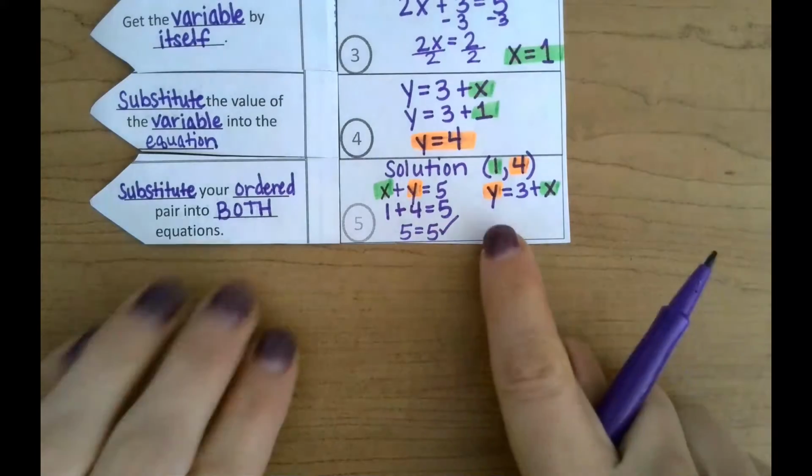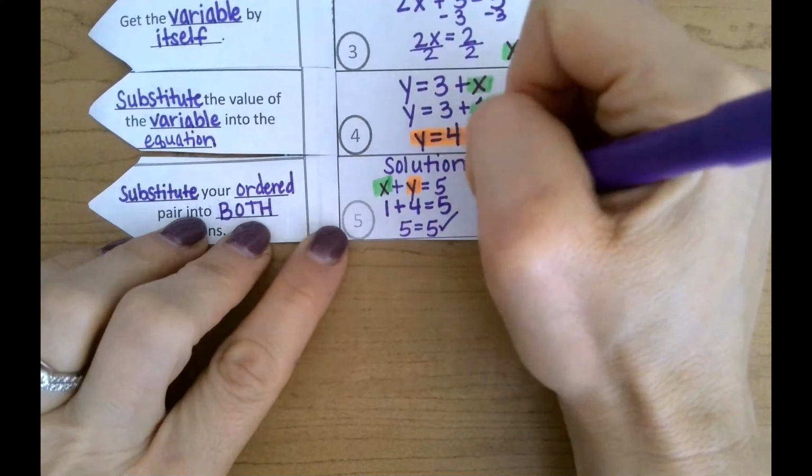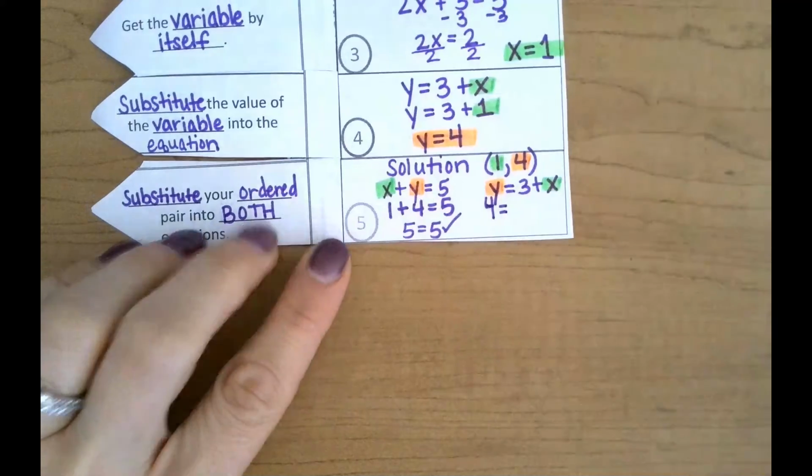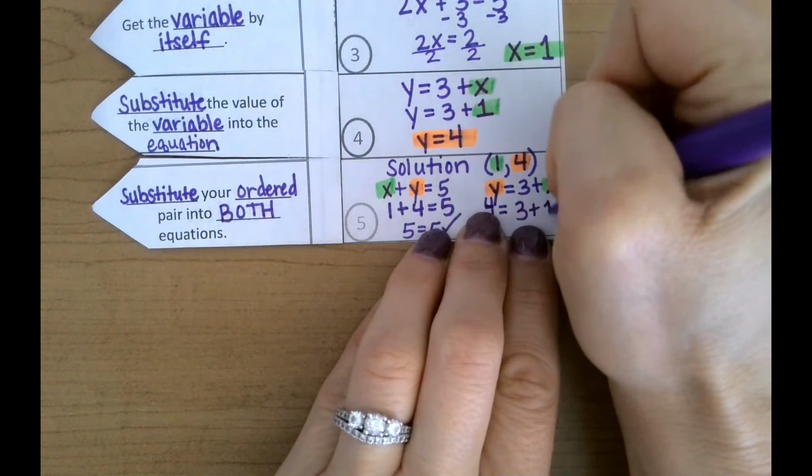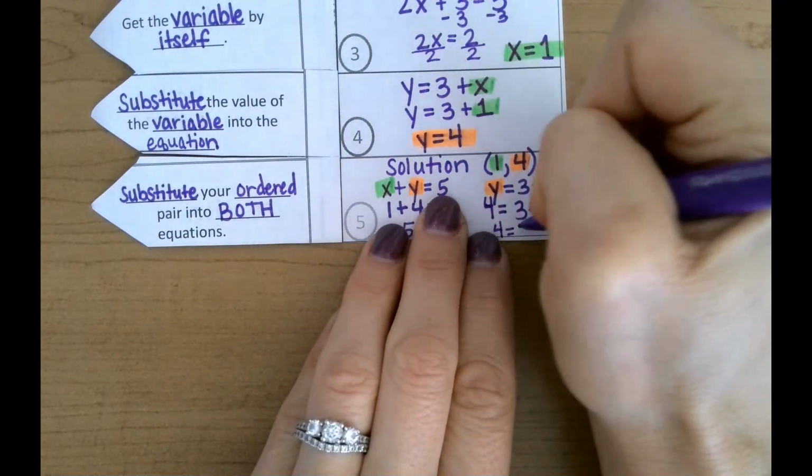And then the other equation, 4 is our y value. So 4 equals 3 plus 1. Is that a true statement? Yes. 4 does equal 4. Checks out.